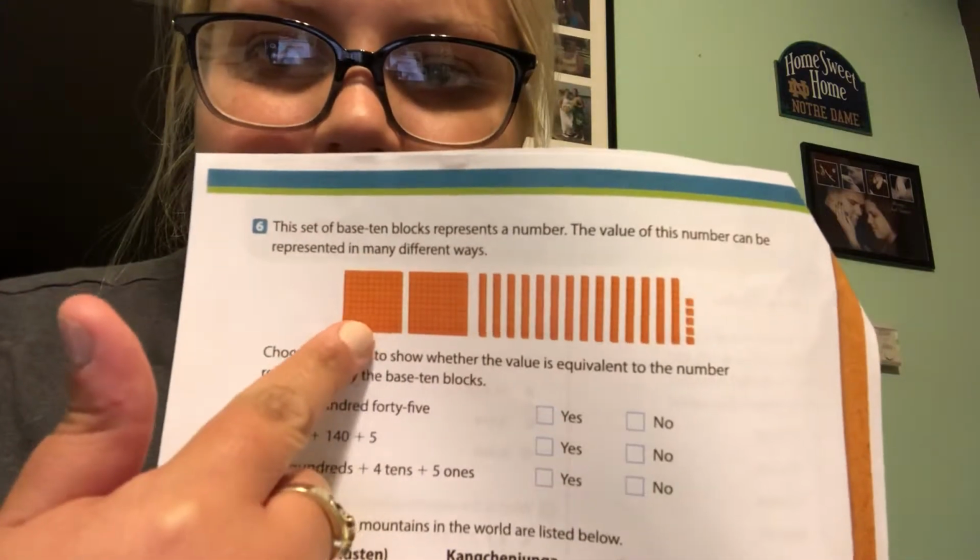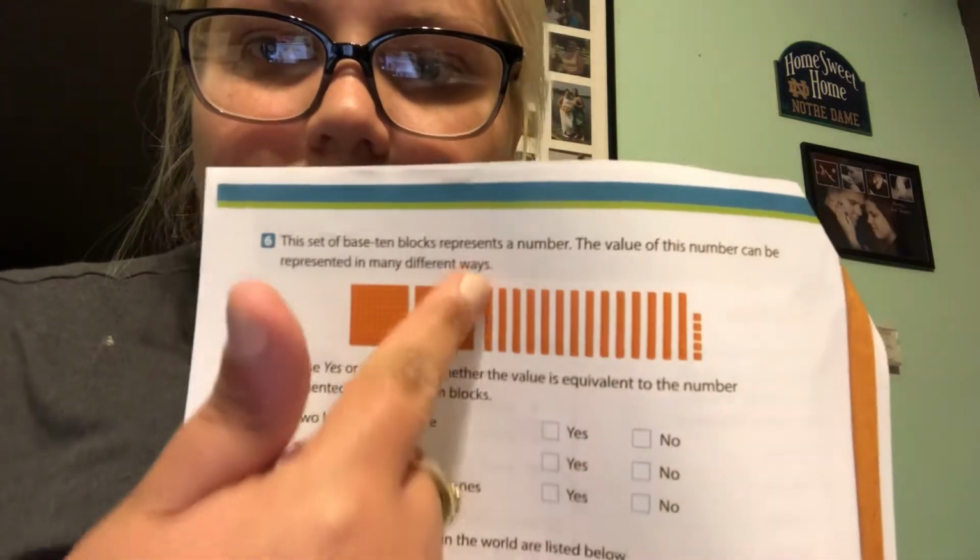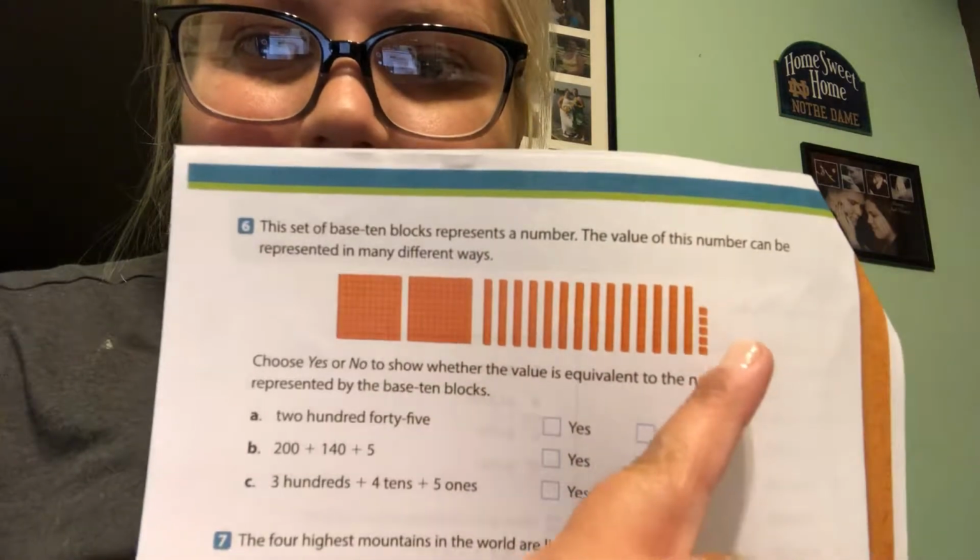On the back page, number 6, this set of base 10 blocks represents a number. The value of this number can be represented in many different ways. Choose yes or no to show whether the value is equivalent to the number. So that just means is it equal to or the same as the number represented by the base 10 blocks. For base 10 blocks, we didn't work with those this year, but remember one of these squares is 100. One of these sticks is worth 10, and each one of these little blocks is worth 1.